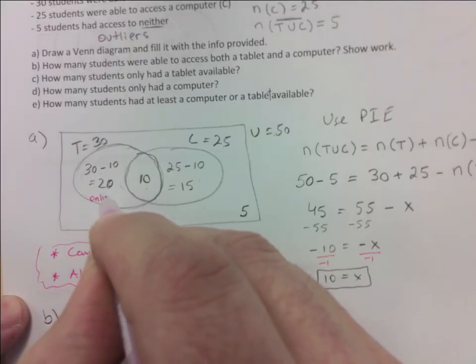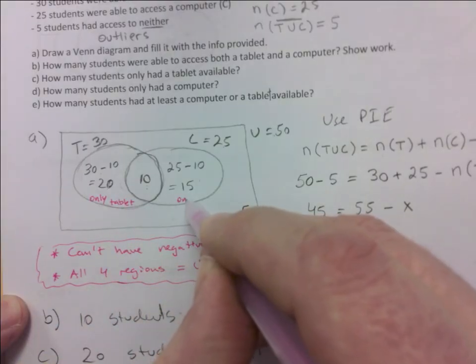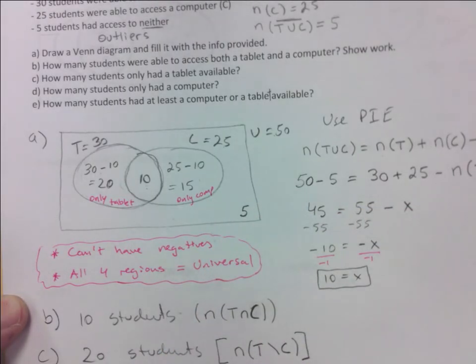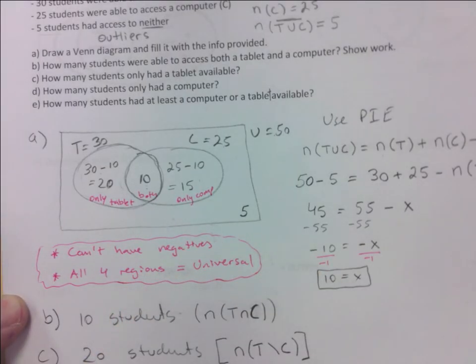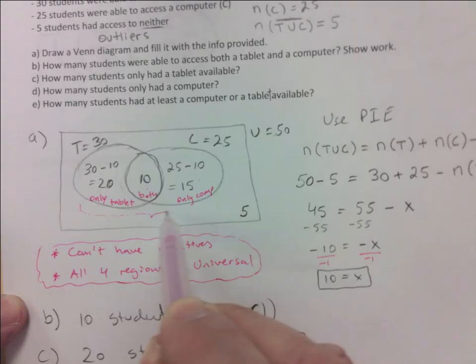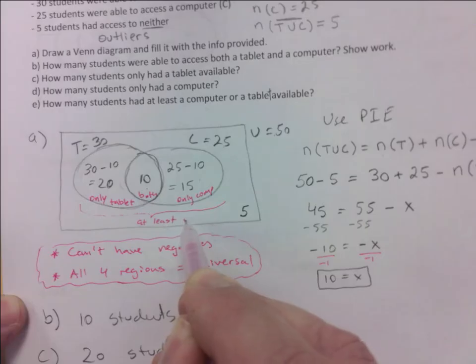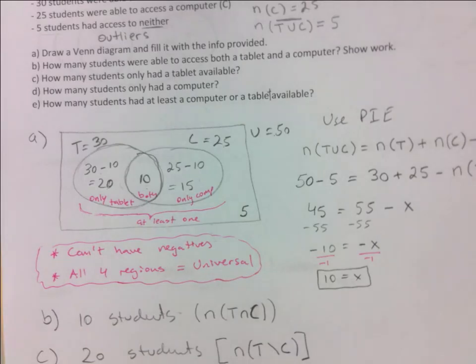Only tablet, only computer, both, and if you're out here, at least one. If it says at least one, it wants the union, okay?